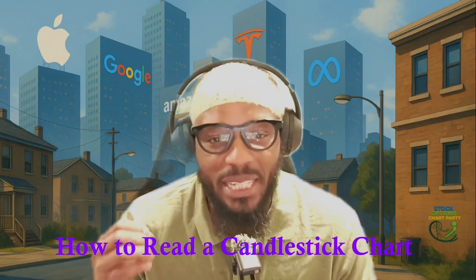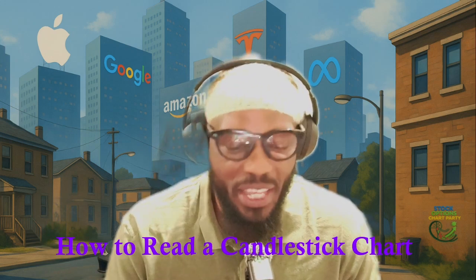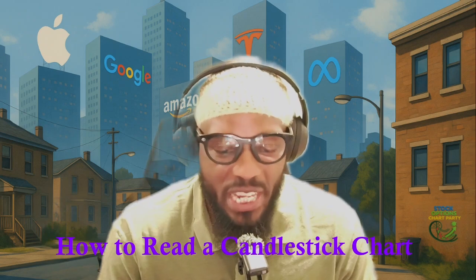Wicks matter because they tell you where price wanted to go, but then got pushed in the opposite direction. That is a key signal for direction changes.